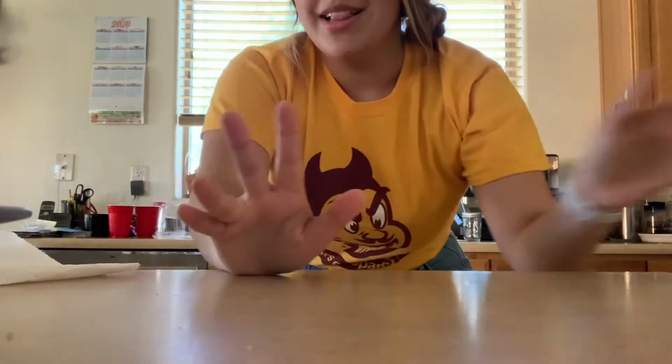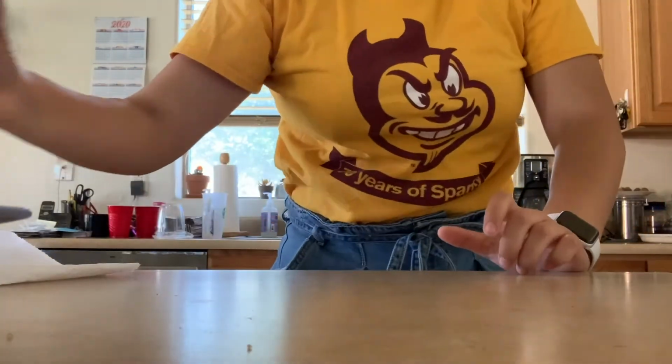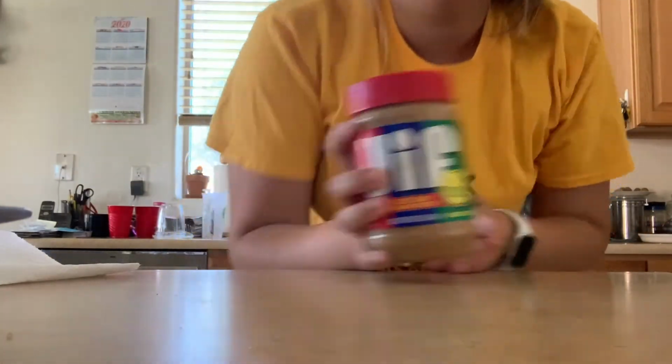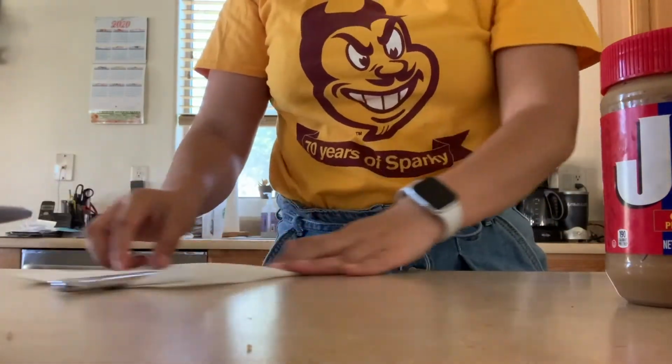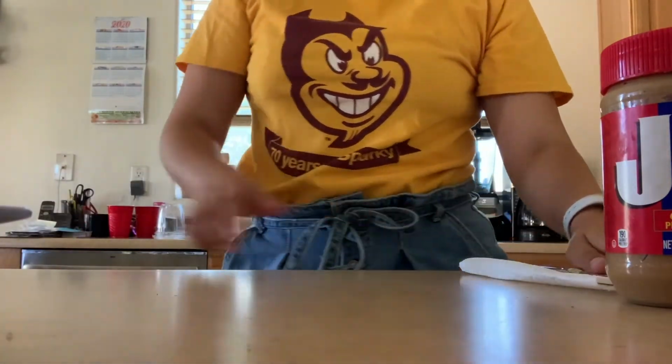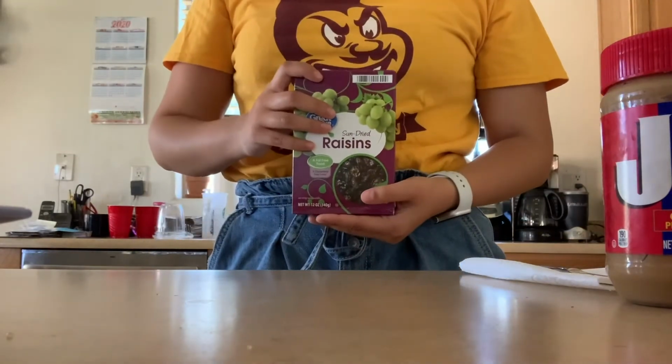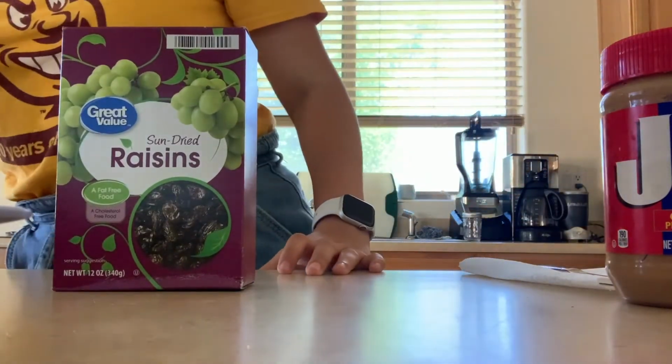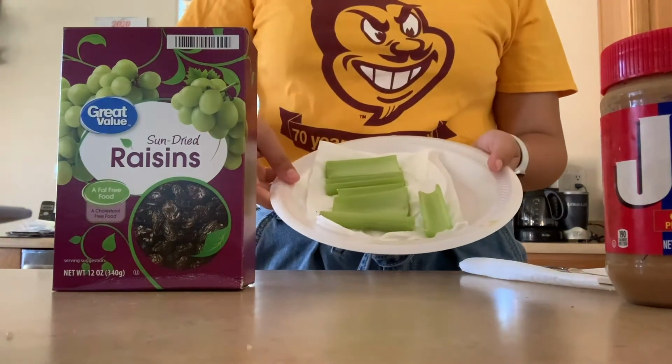Our ants being the raisins, obviously, and our log being the celery. And that peanut butter is just there for some yumminess. Alright, so this is just a perfect mix of sweetness and some crunch in there. 100% delicious. So, let's get into it. So first, let's get our peanut butter. Raisins and celery.